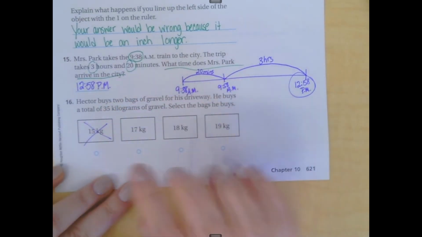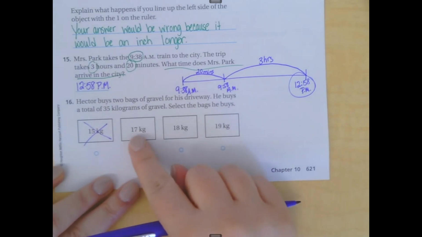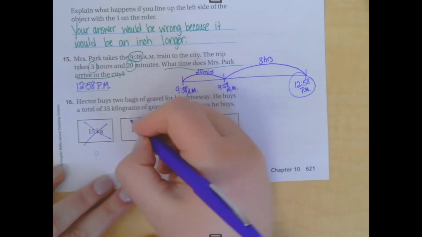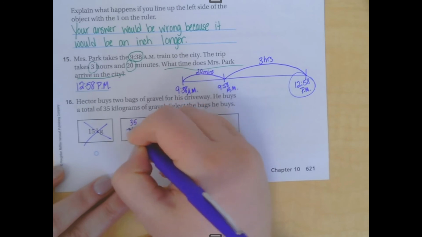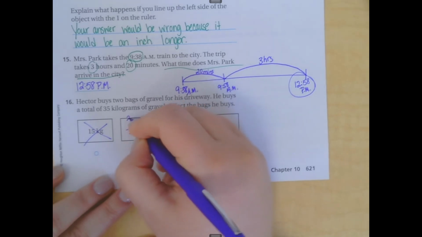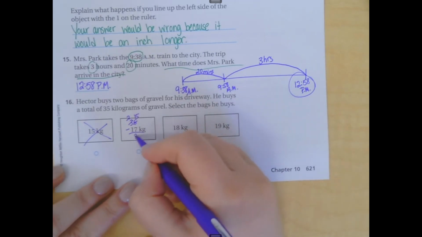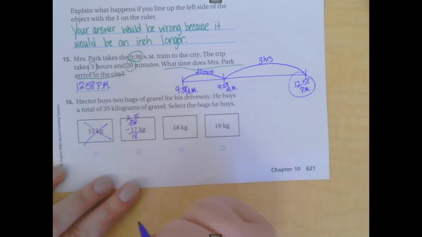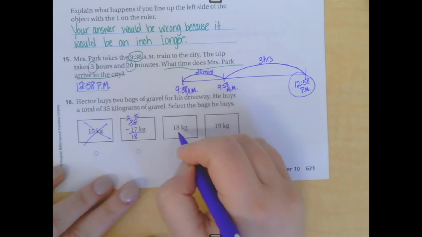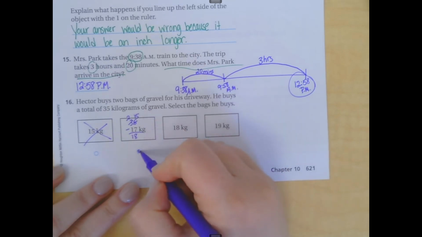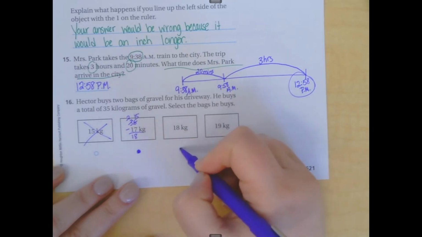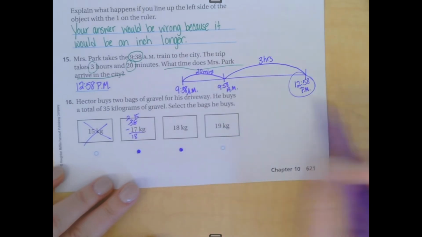So it's not that. 17. Okay, well, 35 minus 17. I would need 18. Boom, I have it right here. So that means 17 plus 18 equals 35. Flip it over.